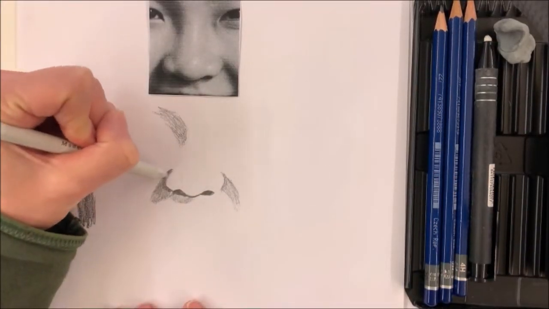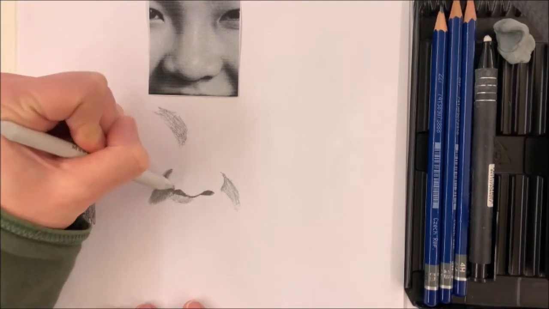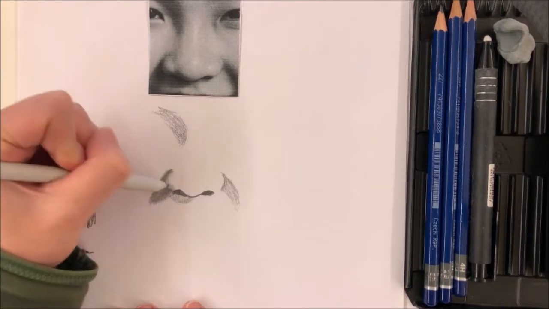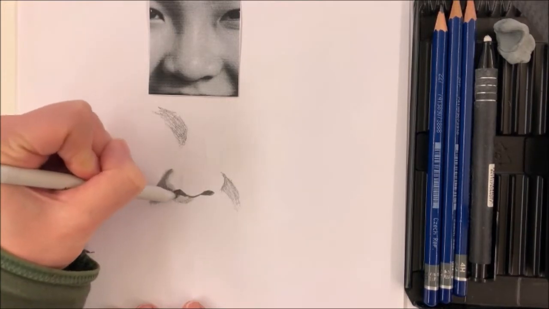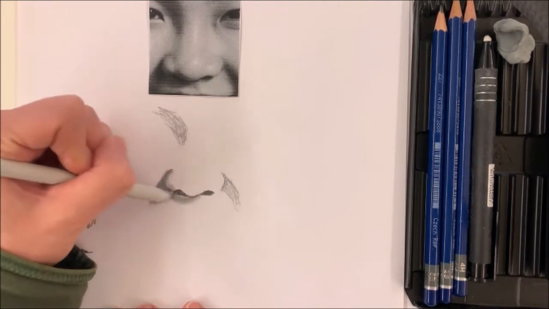That's okay. I'm going to go over the line here for the wing, and now I'm going to pull in because there's a shadow on either side. Shade in this area underneath the nostrils and fade it down.